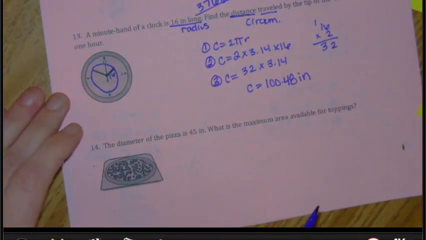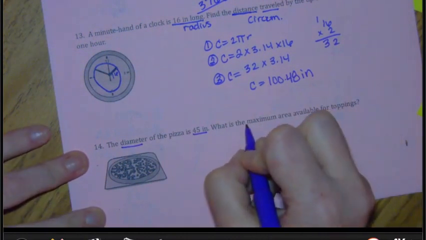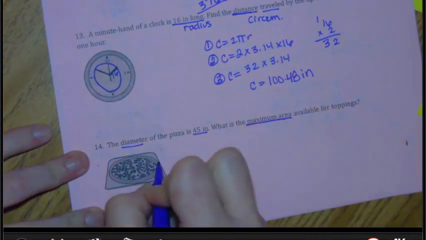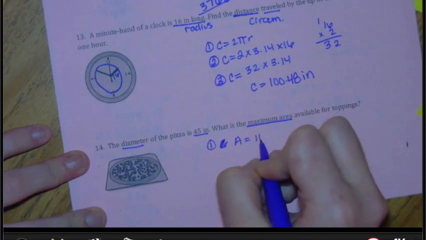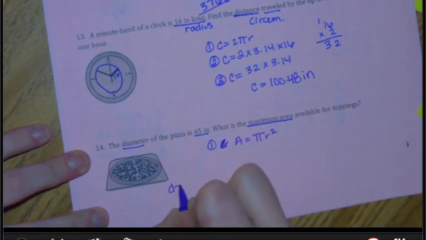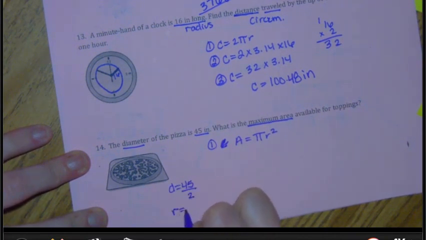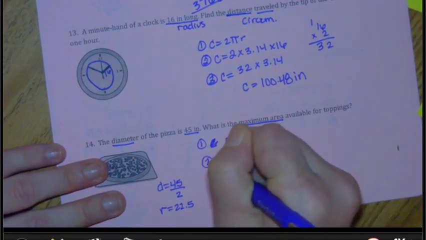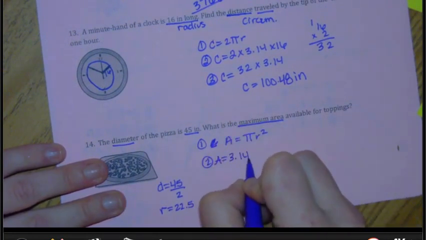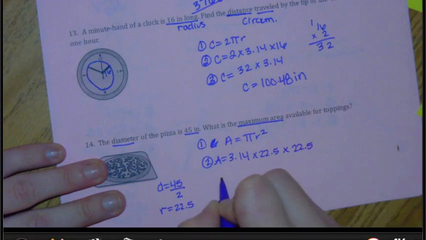All right, number 14. The diameter of a pizza is 45 inches. What is the maximum area available for toppings? Well, we know a pizza is a circle, so I'm going to say not C. A is equal to pi r squared. Okay, well, my diameter is 45, which means I need to do 45 divided by 2, and that's going to get me 22.5 for my radius, because I have to have my radius to solve for area. So my area is equal to 3.14 times 22.5 times 22.5.